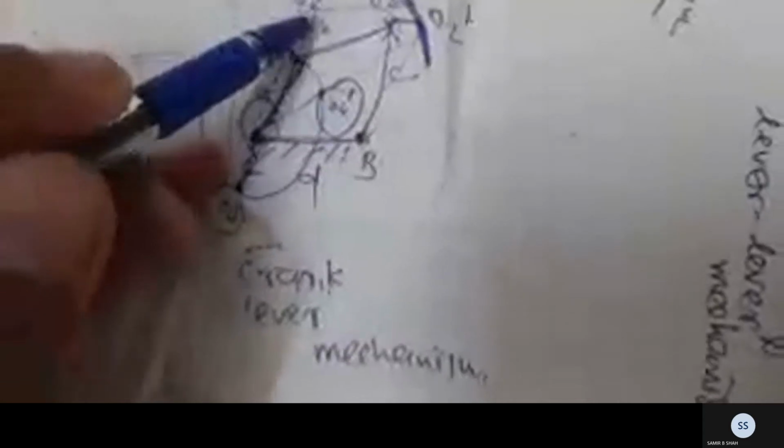Find the angle between O4 dash, C, O4 double dash, and O4 C, and find the angle between O2 dash, O2 double dash, B, and O2 dash also. This is called our theta or input angle, and that is called phi or output angle. It is called our third case, case 3, where BC is fixed.